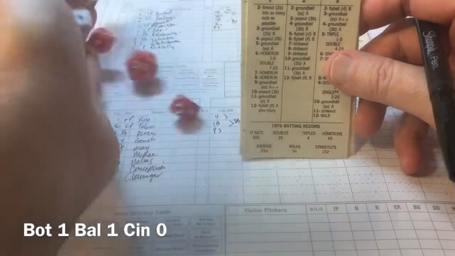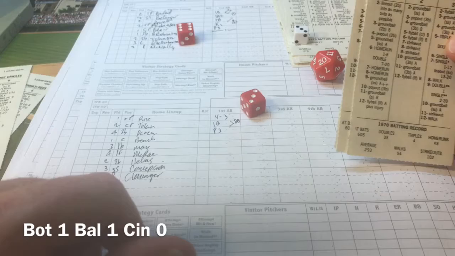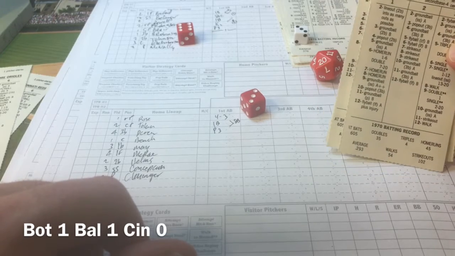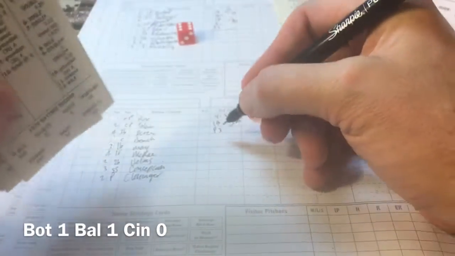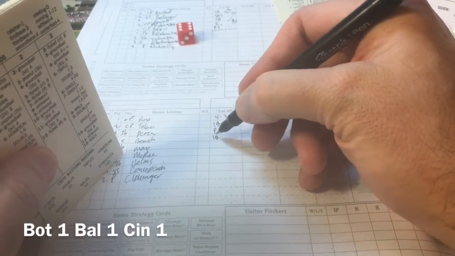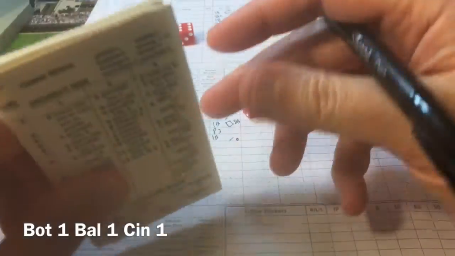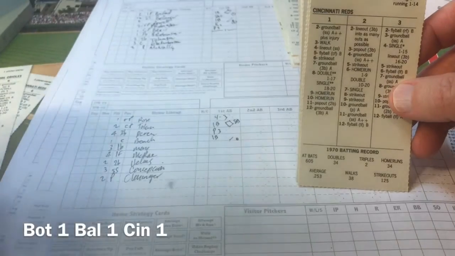Bench. It's a 3-9. A 3-9 is going to be a split, and it's going to be a line drive, base hit. Around comes Tolan to score. And Bench is on at first with a single, an RBI single, and the game is tied at 1 apiece.